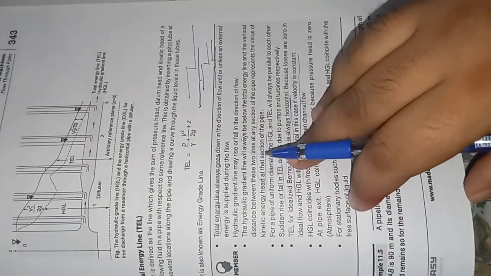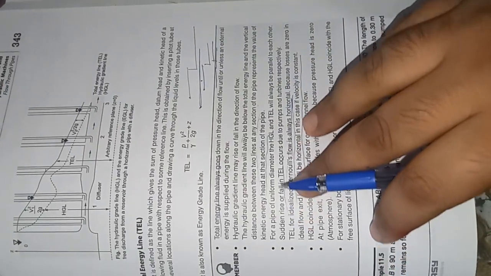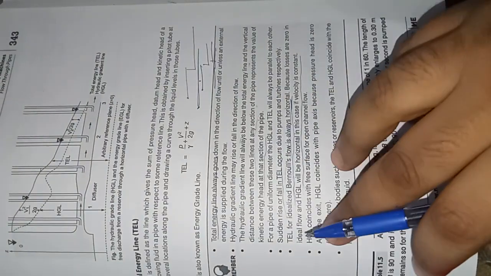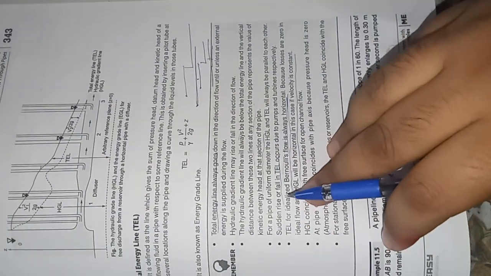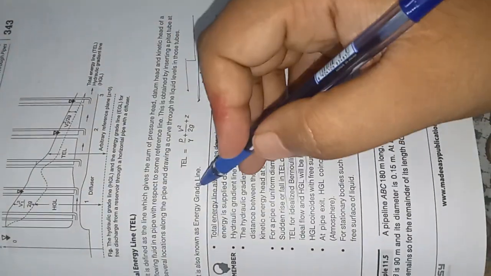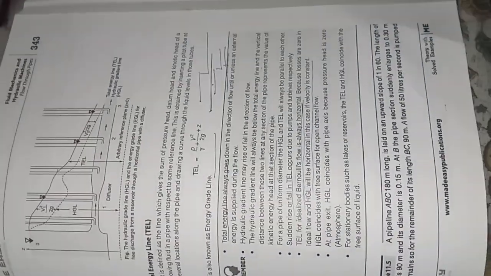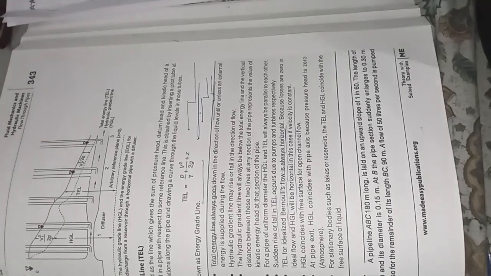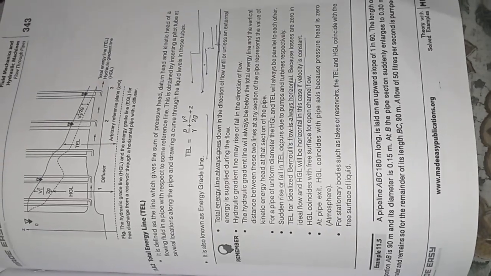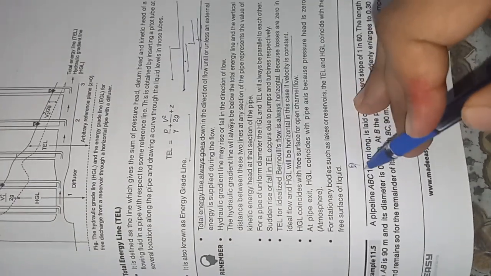For a pipe of uniform diameter, a sudden rise or fall in the TEL occurs due to a pump and a turbine respectively. The total energy line for idealized Bernoulli flow is always horizontal, because there is no decrease in energy. But still, in ideal Bernoulli flow, there can be a rise or fall in the hydraulic gradient line, because it is P by rho g plus Z1.